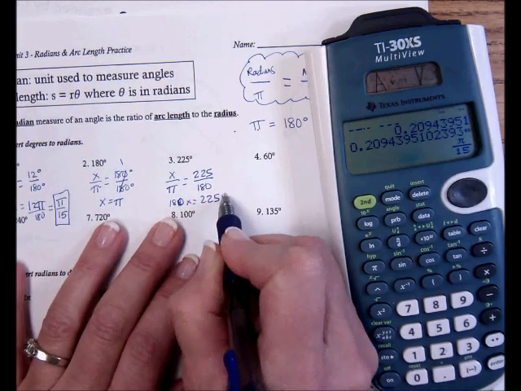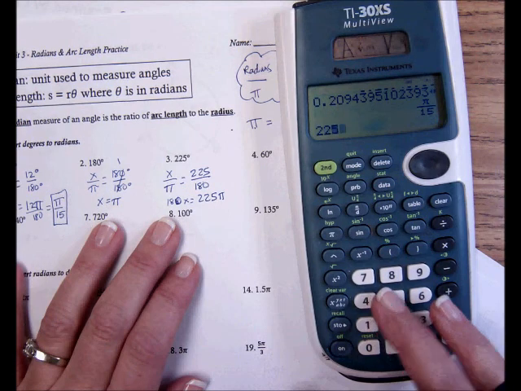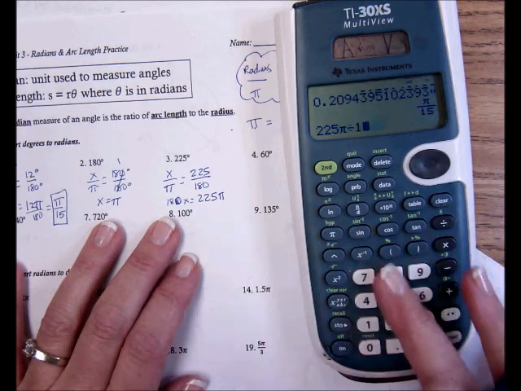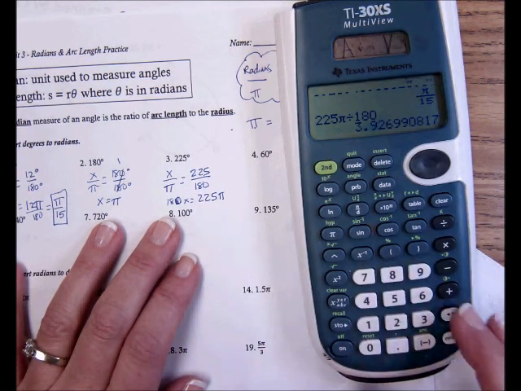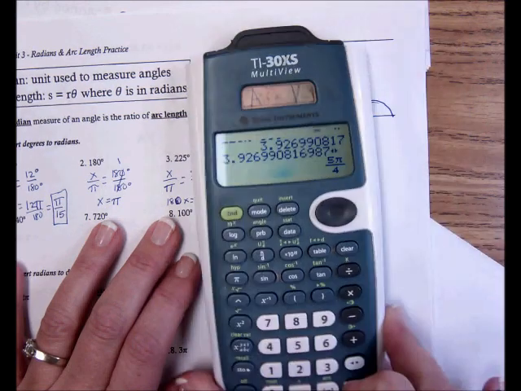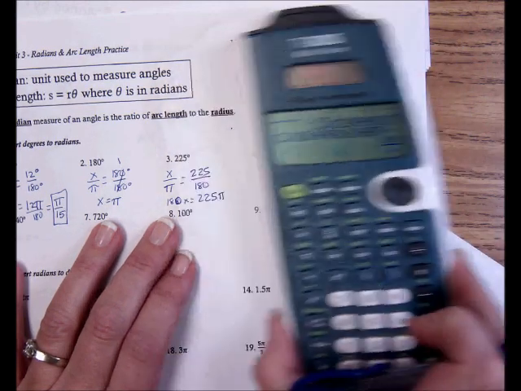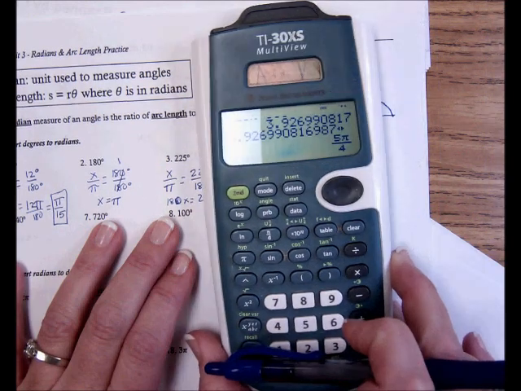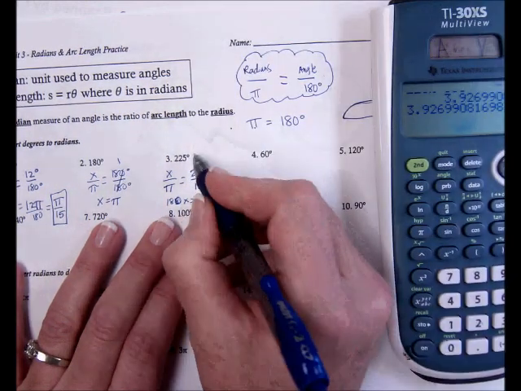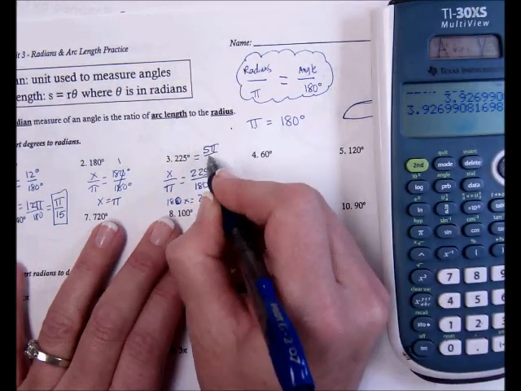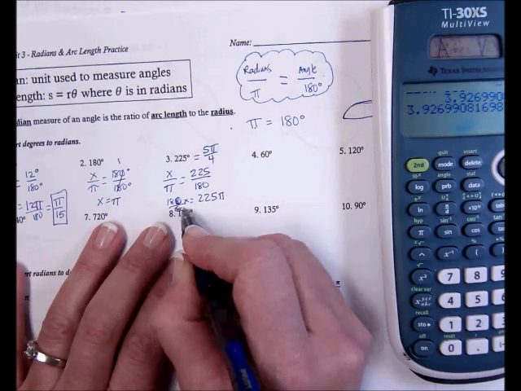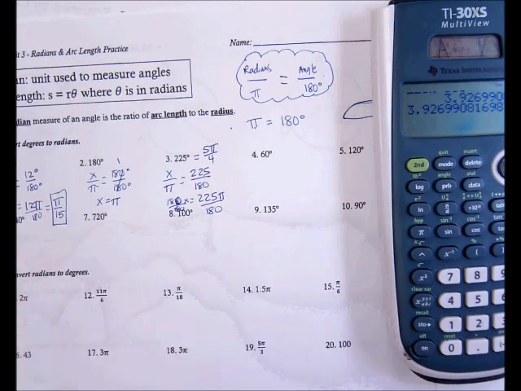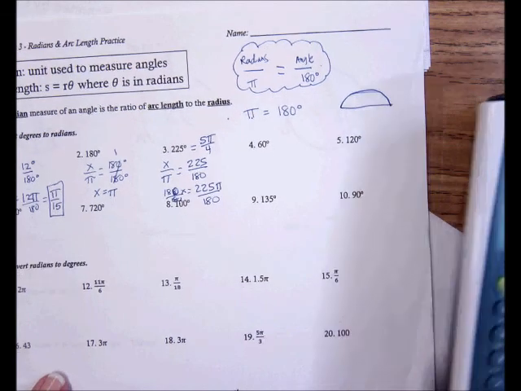So I am going to take 225 pi and divide it by 180, and it's going to give me a decimal, but if I press the arrow button here, it's going to give it to me in simplified form, and that's going to be 5 pi over 4, just by dividing out 180. So that's a little bit about that situation.